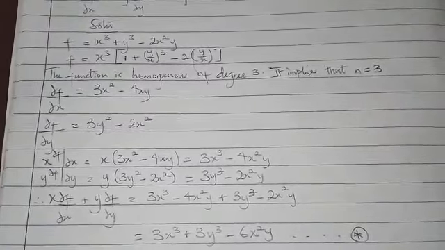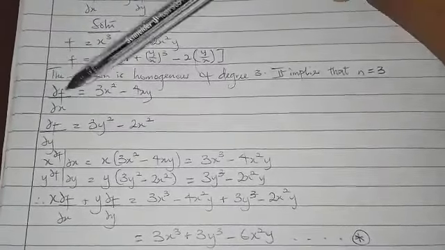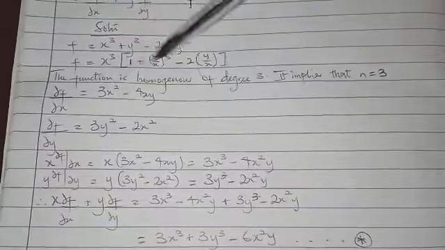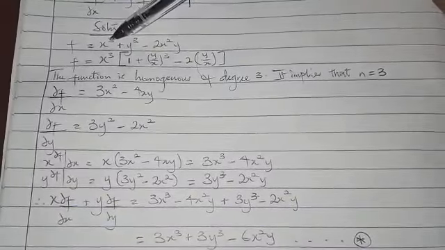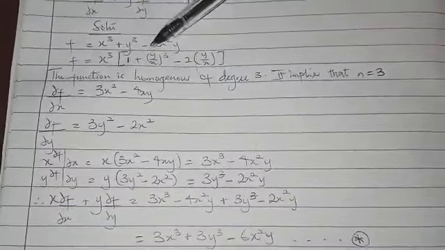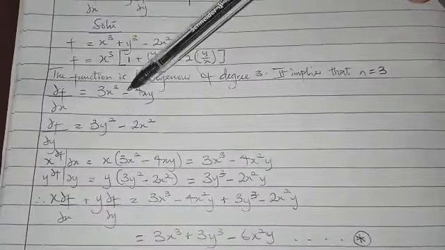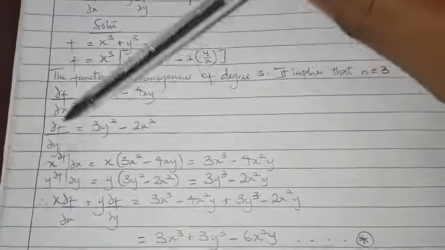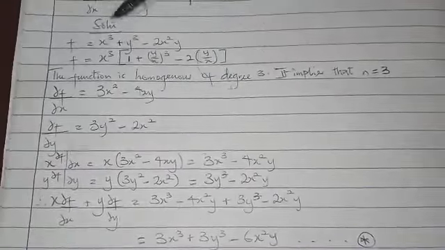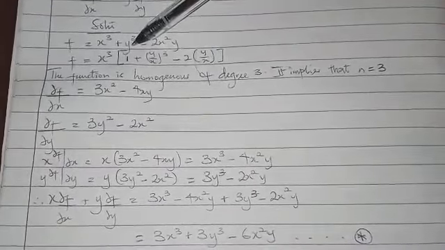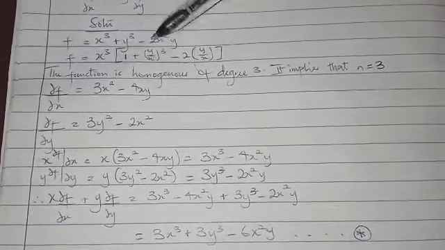So now partial f over partial x: differentiating with respect to x, you have 3x squared minus 4xy. Partial f over partial y: differentiating with respect to y, you have 3y squared minus 2x squared.